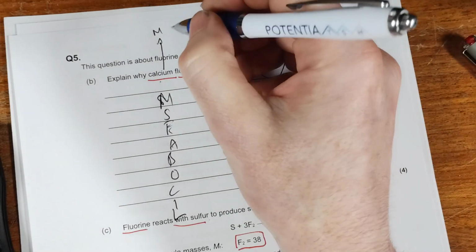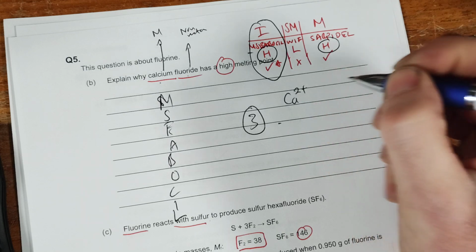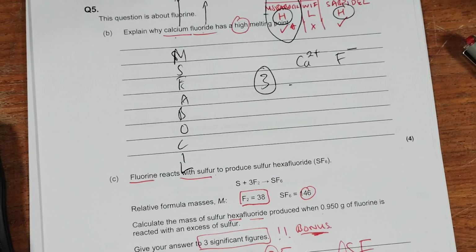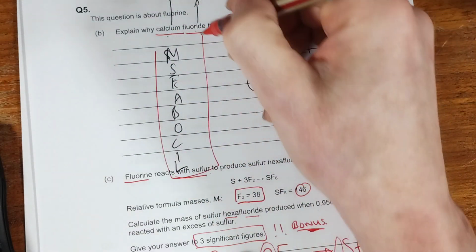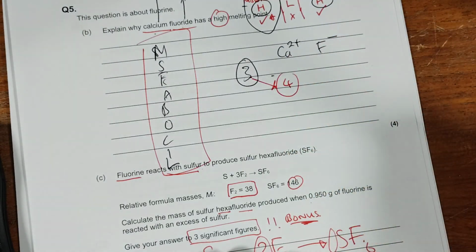If you're feeling confident, you can say that the calcium is forming the positive ions, or the 2 pluses, and the fluoride is forming the negative ions. But that's by the by. If you write MC Bocal requires a lot of energy to break, you're definitely scoring 3. It might even be worth 4 in the exam.